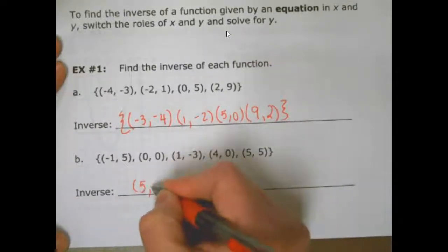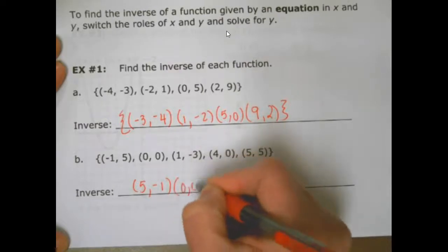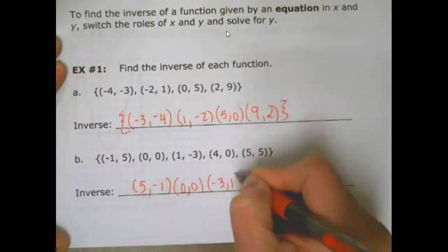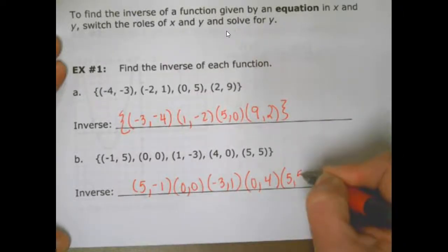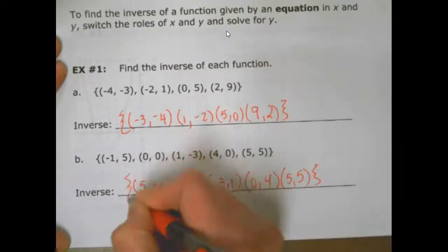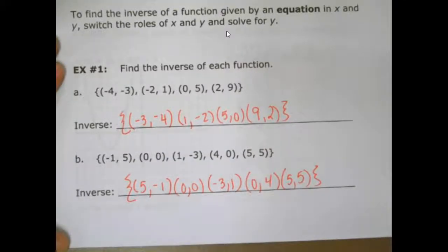Switch the X and the Y values. What's amazing is people sometimes miss this on a test because they can't believe it's that easy. Yes, it's that easy. If you have a point, all you have to do to find the inverse is switch the X and the Y values.